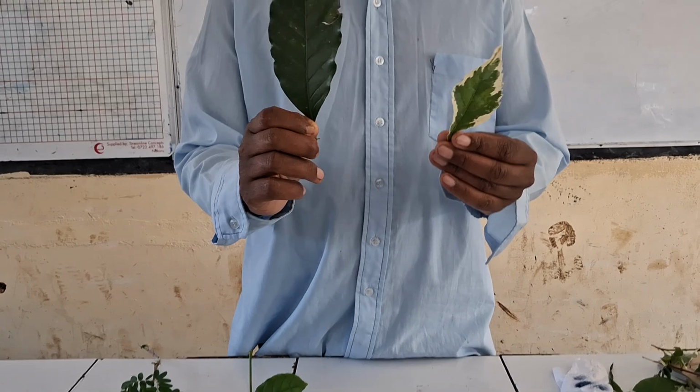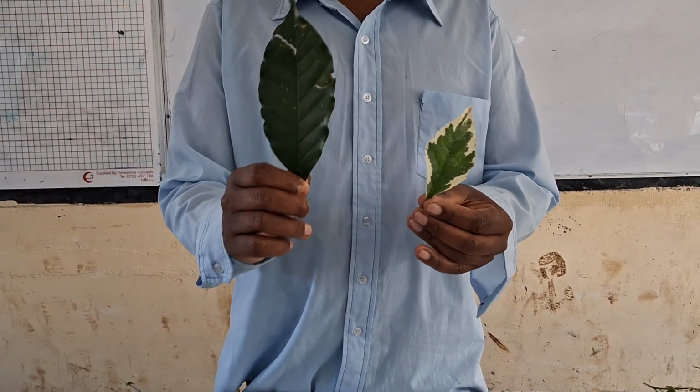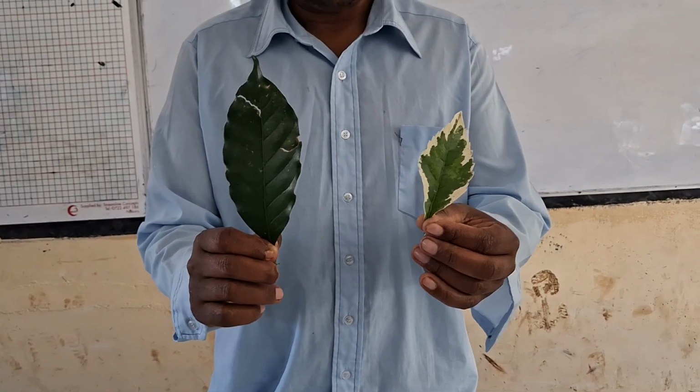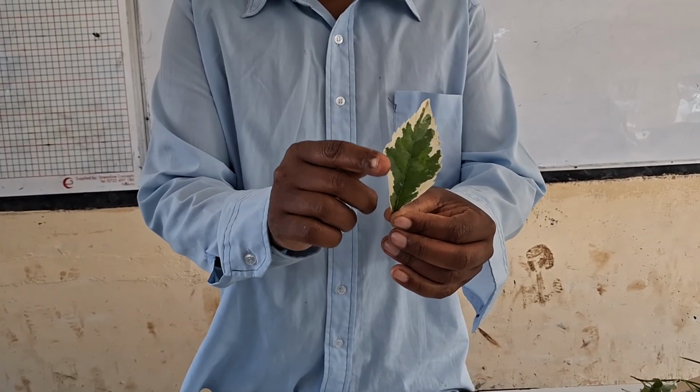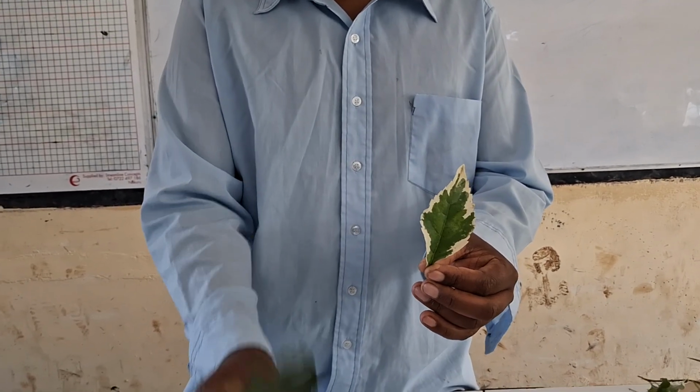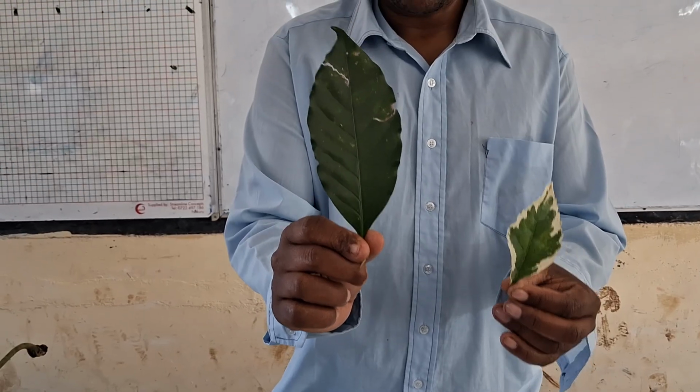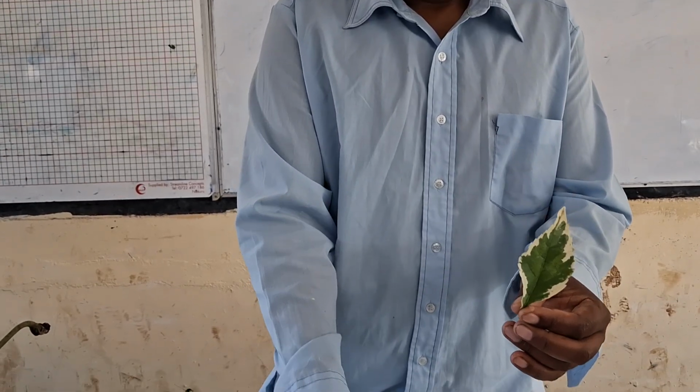This one is a simple leaf. This one also is a simple leaf. But there's a difference between this simple leaf and this other simple leaf. This one here has a serrated margin, while this other one has a smooth margin.